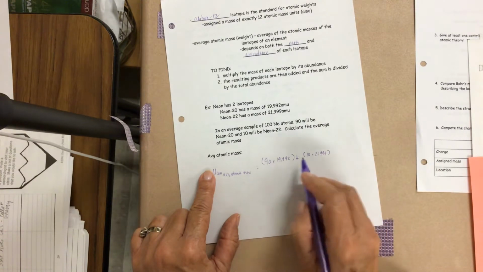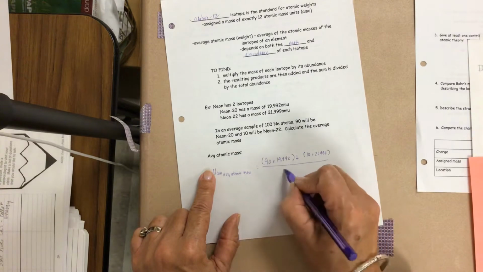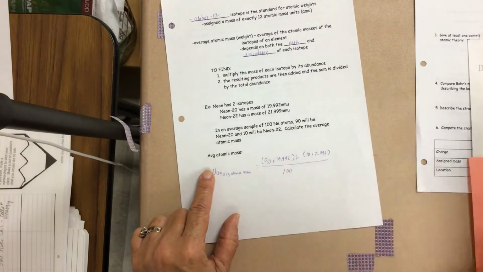We're assuming we have 100 particles, so we're going to divide this by 100. So you will always divide by 100.